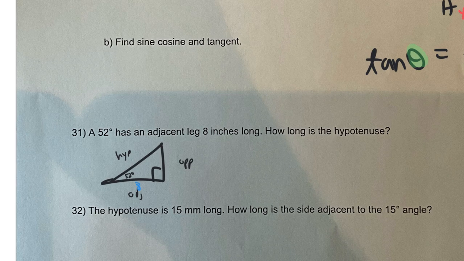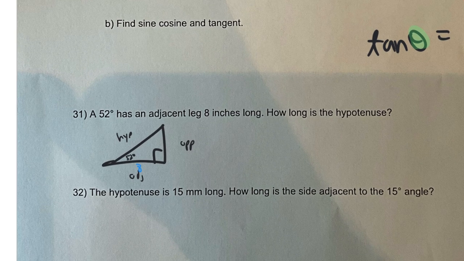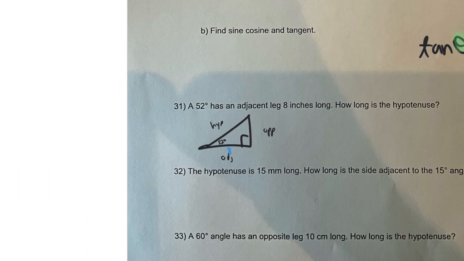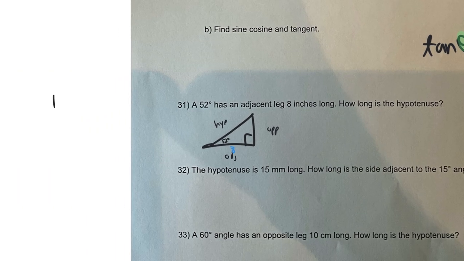Yeah. So this is a leap in complexity, okay? Step number 1, draw the picture. Okay, definitely draw the picture. Step number 2, get clear on the cast of characters.